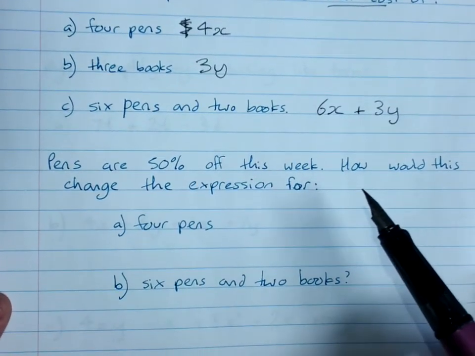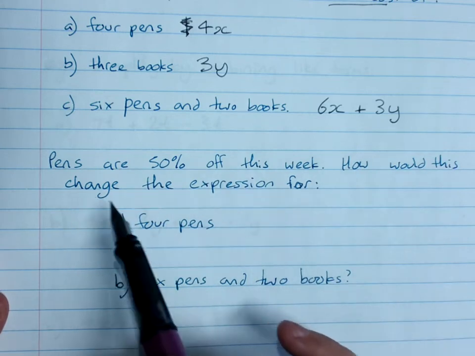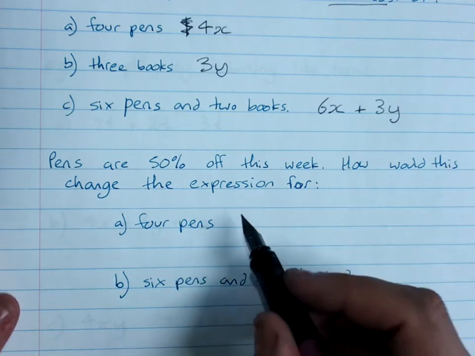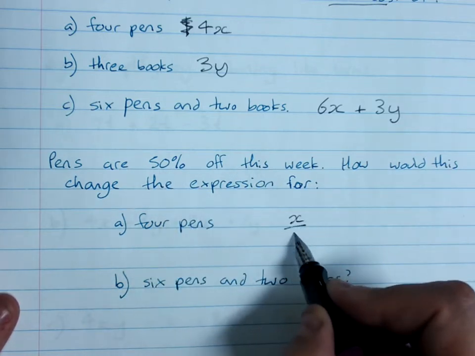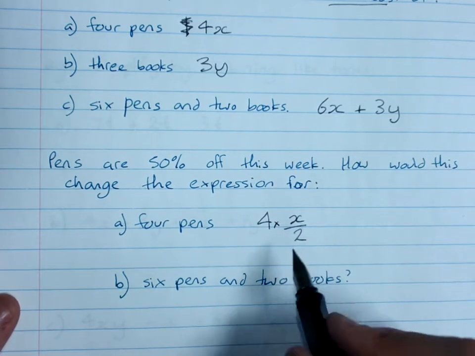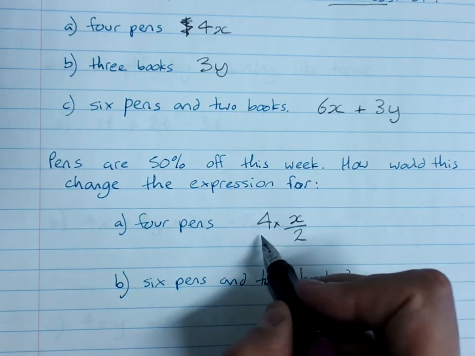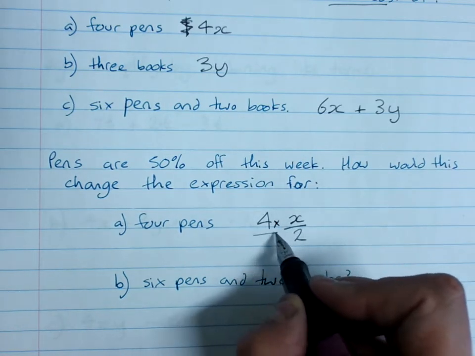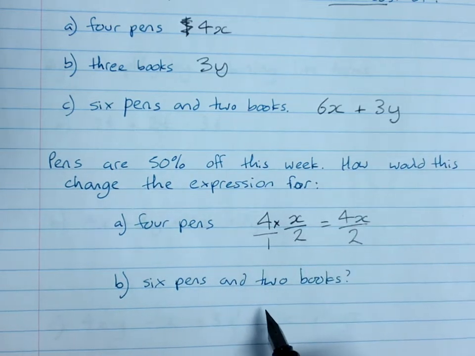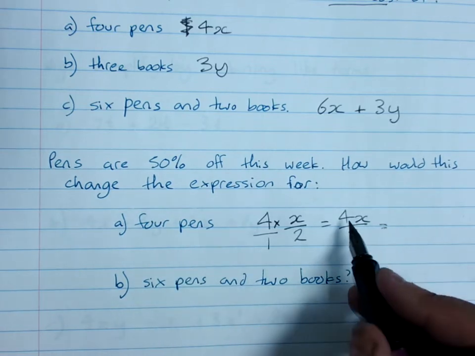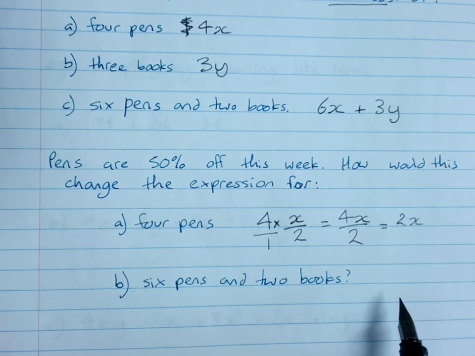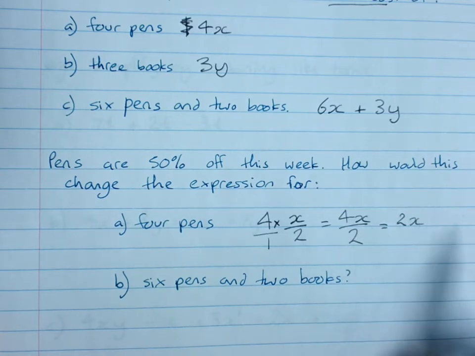Now, very tricky. Pens are 50% off this week. How would this change the expression for 4 pens? 50% off X would mean X divided by 2. So I would want 4 lots of X divided by 2. And remember, if I'm multiplying, that's 4 over 1. So 4 times X is 4X. 1 times 2 is 2. We do have to simplify, and 4 divided by 2 would mean I've just got 2X. If you're not quite sure about that, we will continue looking at that later on.